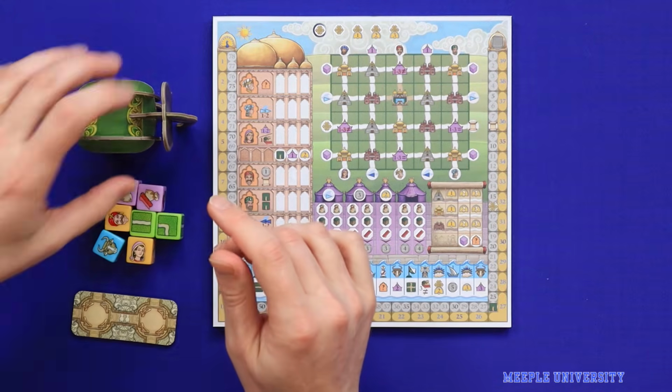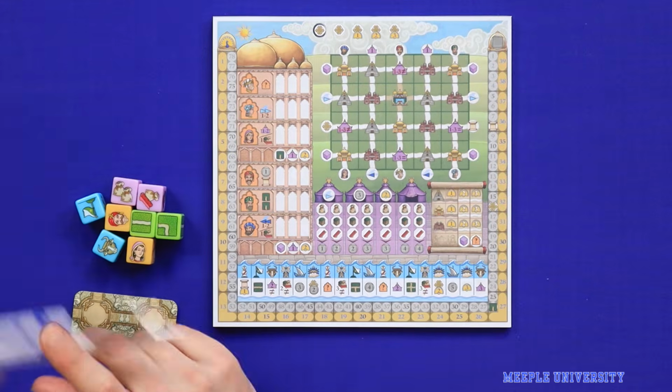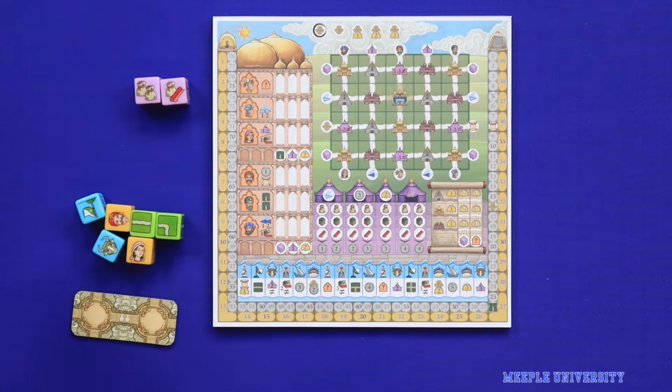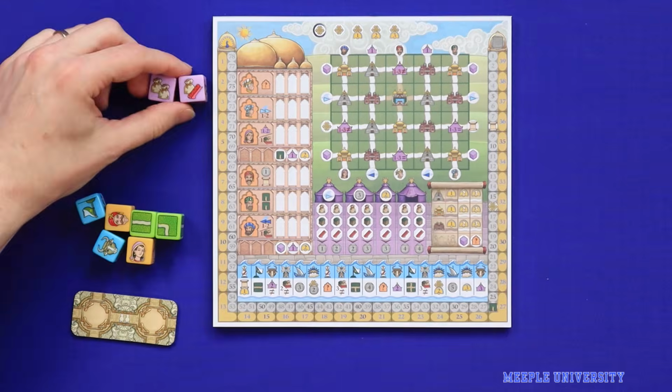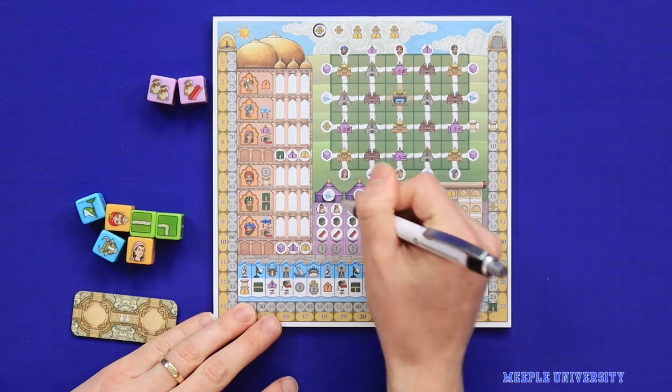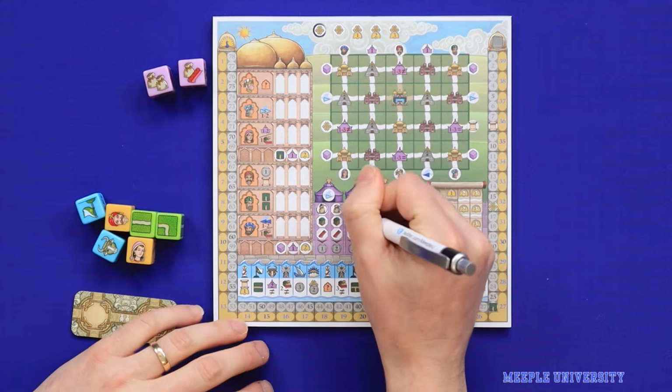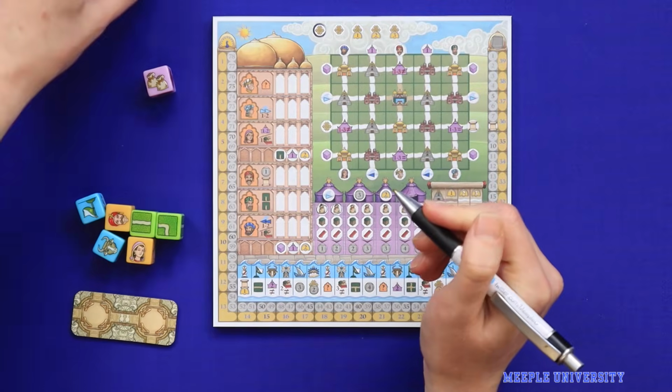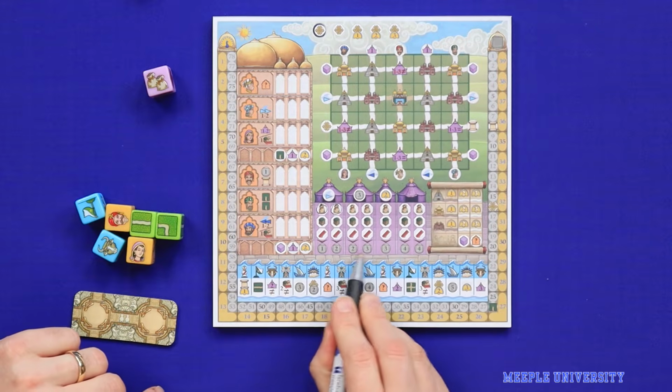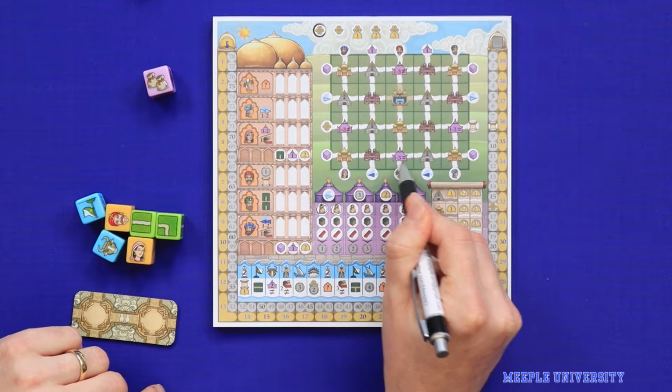So what are the actions? How do you get the points? So purple actions just give you goods. So when you get these, you'll circle the goods that are showing on the die, and you'll be able to sell those later for money at the markets, which is this icon.